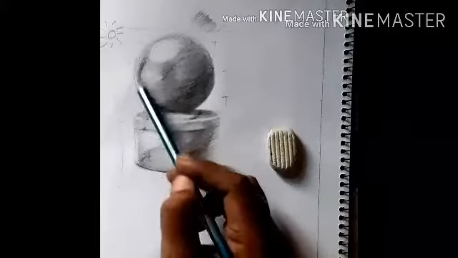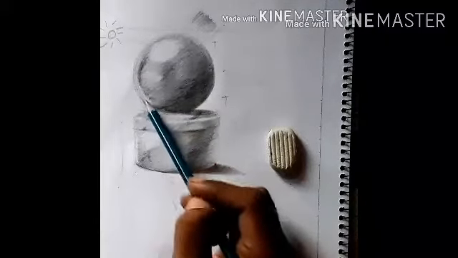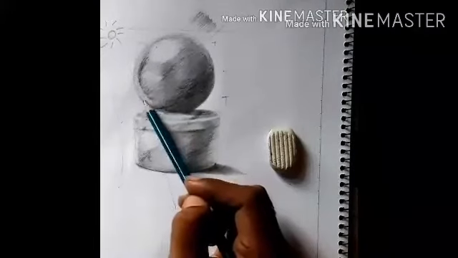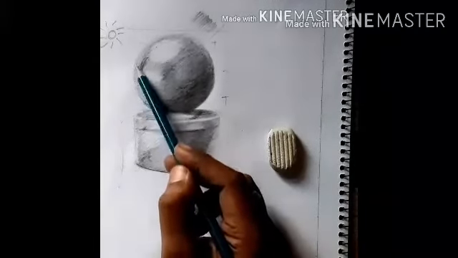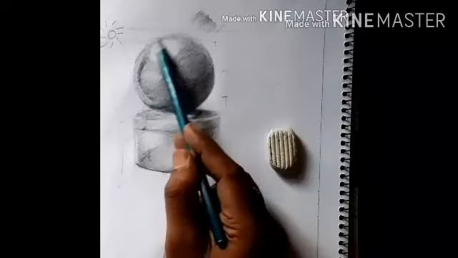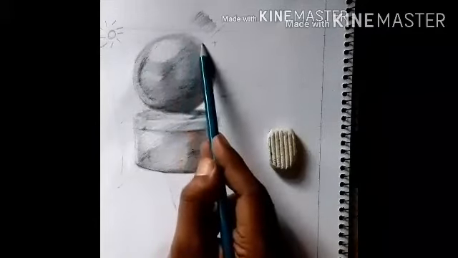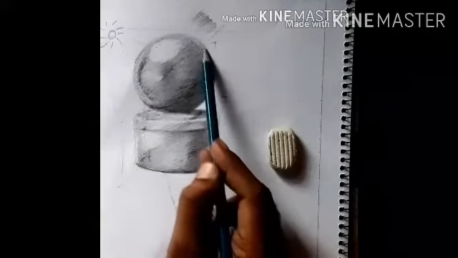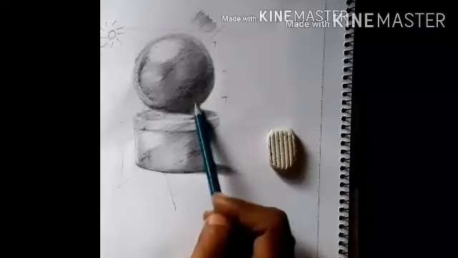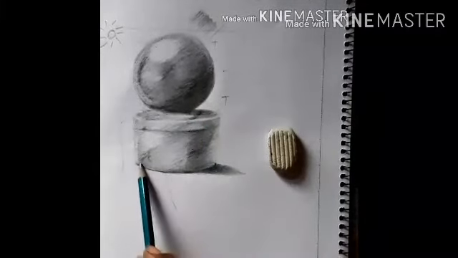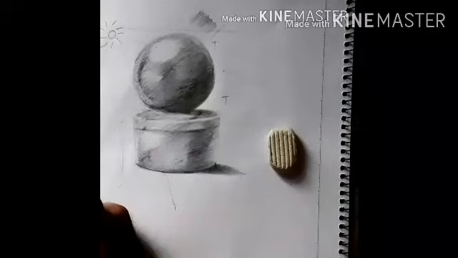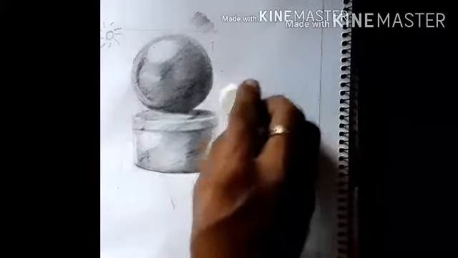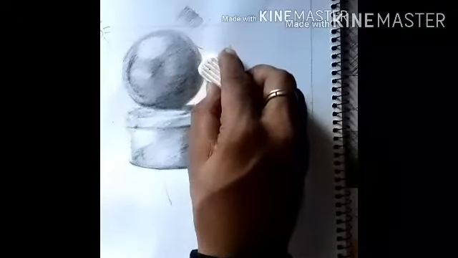In direct sunlight, the edges will appear hard, while in diffuse light, such as on a cloudy day, edges will be soft. Now you can remove all the extra lines and shades which are not required with the help of an eraser.